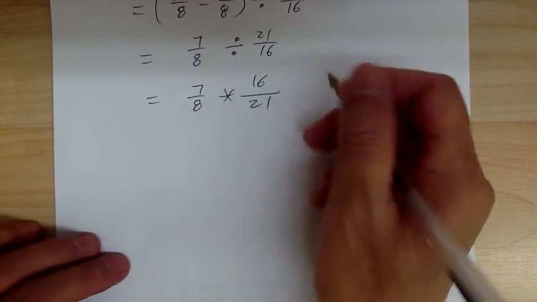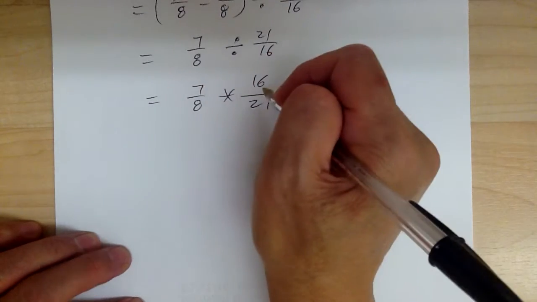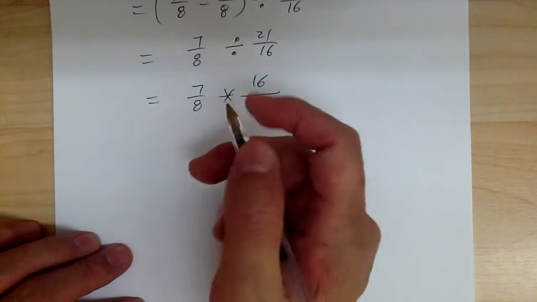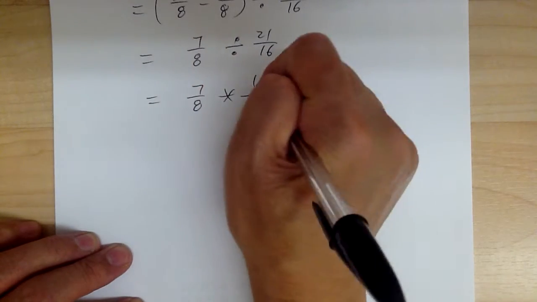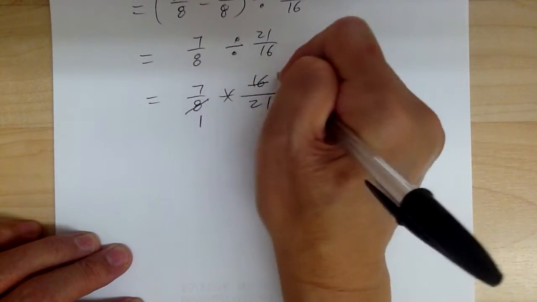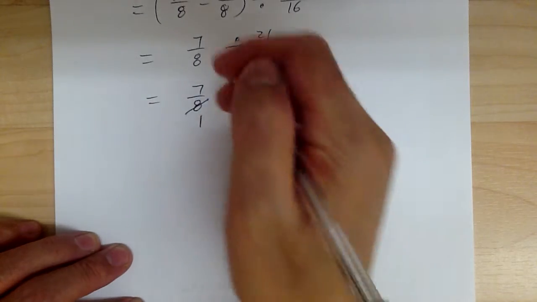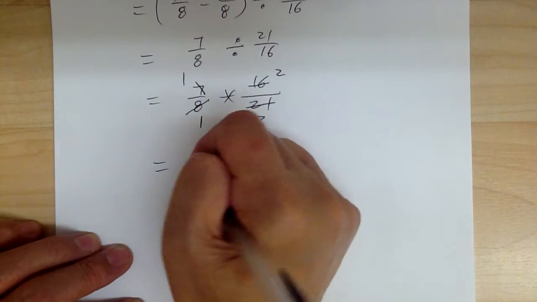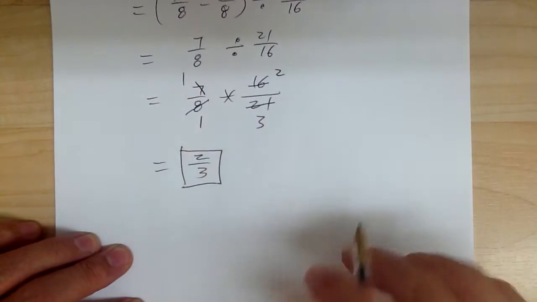Now to multiply, you can cancel things out. Again, don't multiply out into a big number and then waste time making a small number. So 8 and 16, divide by 8, you get 1. Divide by 8, you get 2. 7 and 21, you can divide by 7, you get 1. Divide by 7, you get 3. So the answer would be 2 over 3. And that's it.